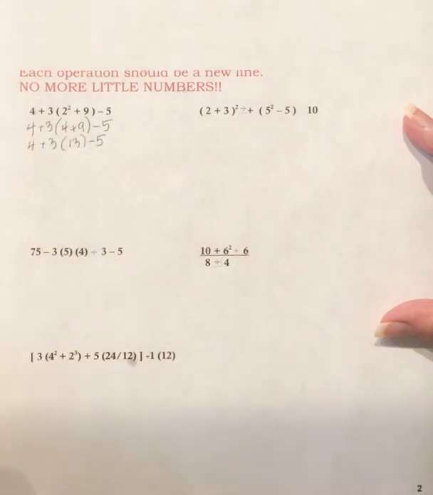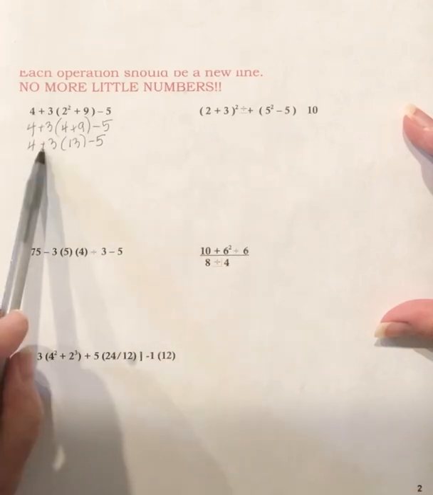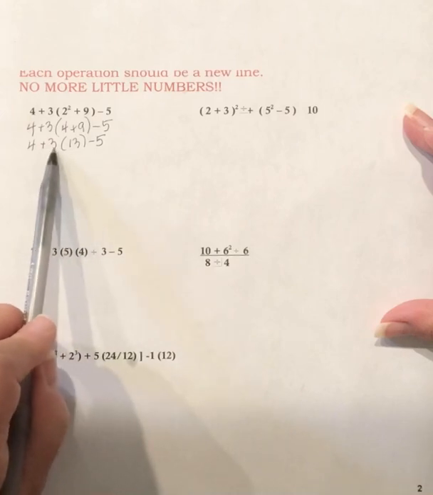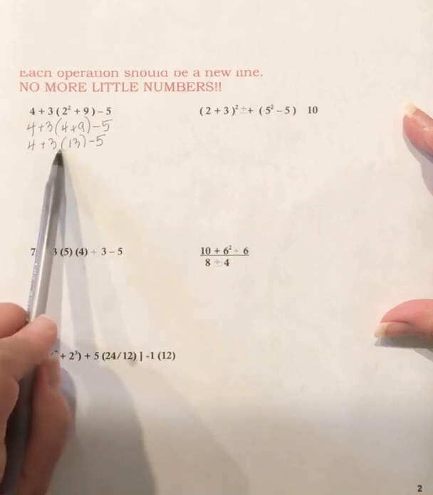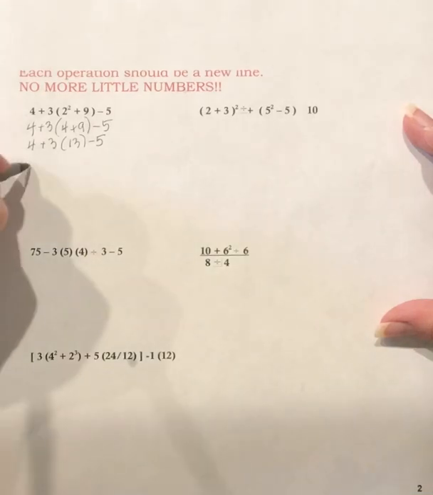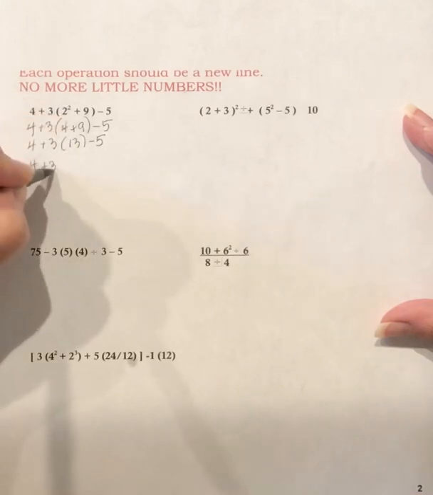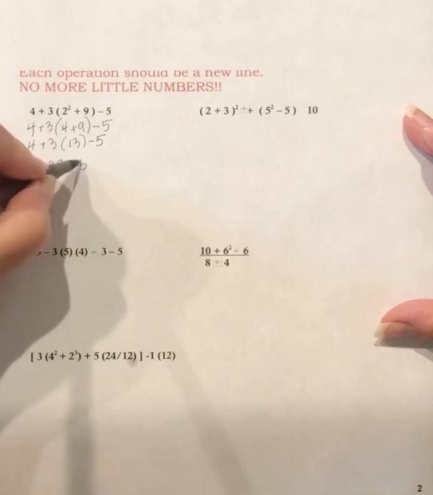Now this is what I mean, how it's so ingrained to just start doing things left to right, that many people are going to do this 4 plus 3 first. I can't do that because that's addition. This right here, this number right up against a set of parentheses, is multiplication. So I have to do that first. So I'm just going to recopy the 4. And right here kind of goes what I was talking about yesterday with how you want to think about integers. This is a positive 3 times a positive 13, which is a positive 39. And then I'm just recopying that 5.